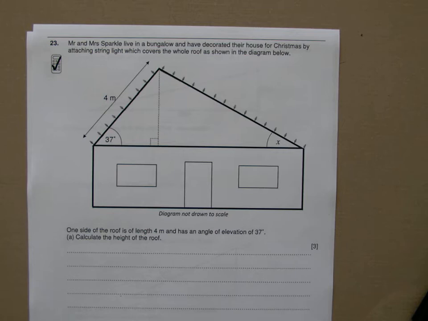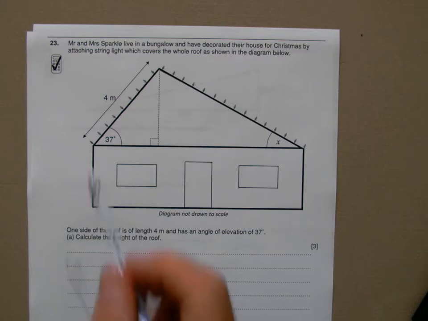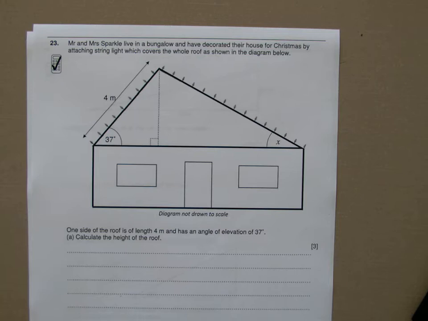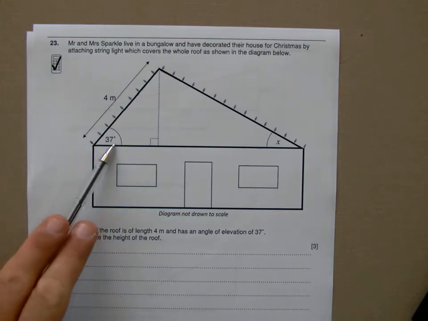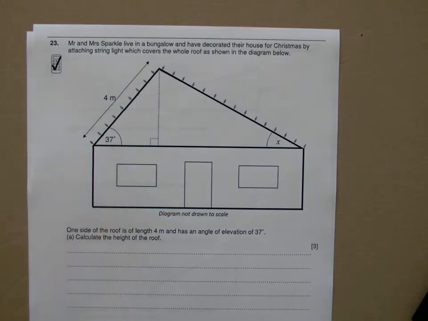Okay, Mr. and Mrs. Sparkle live in a bungalow and have decorated their house for Christmas by attaching string light which covers the whole roof as shown in the diagram. One side of the roof is of length 4 meters, so it's obviously that side there, it's labelled, and has an angle of elevation of 37 degrees. Calculate the height of the roof.